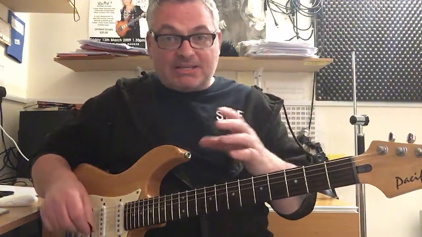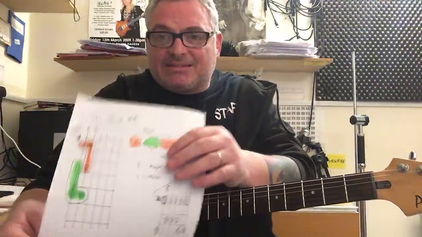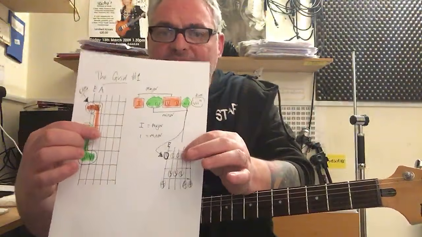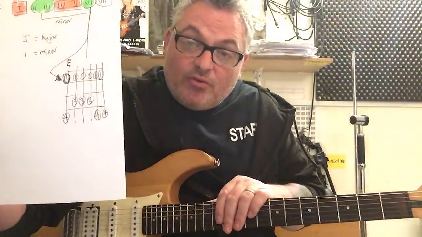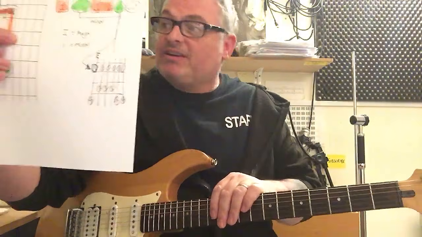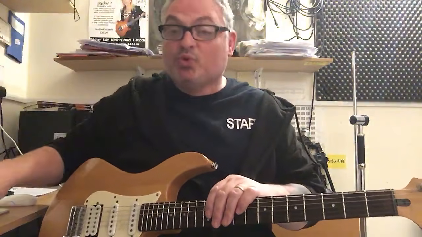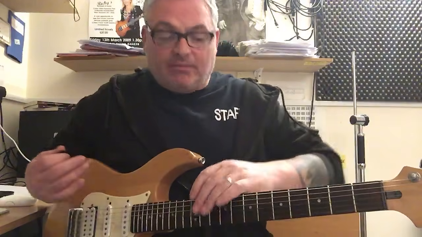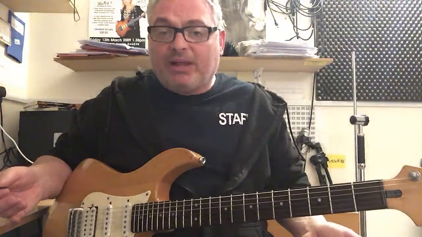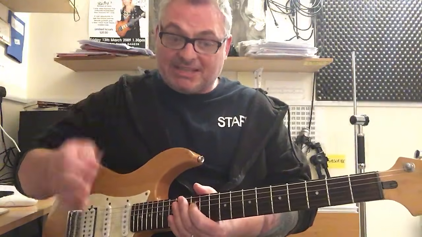Now what I promised you on this is that chord 6 shows you where to play the relevant minor pentatonic that is in tune with the key that you're playing. It's a no-brainer. You cannot play bum notes if you play the minor pentatonic based on chord 6.